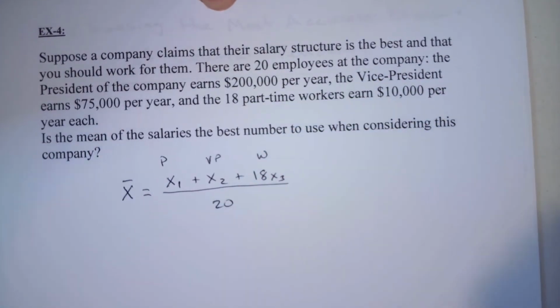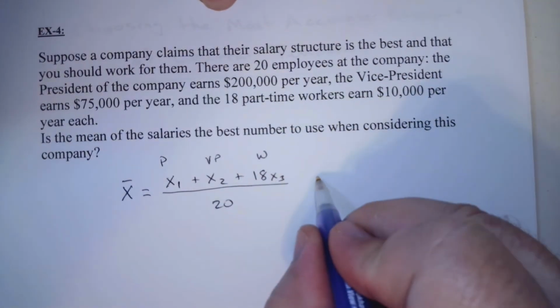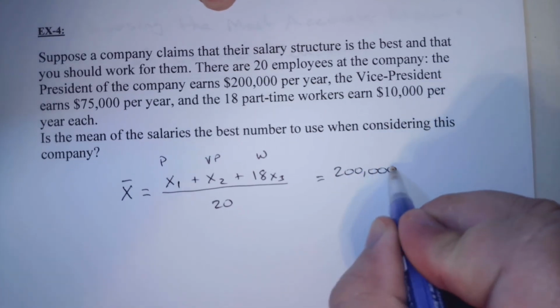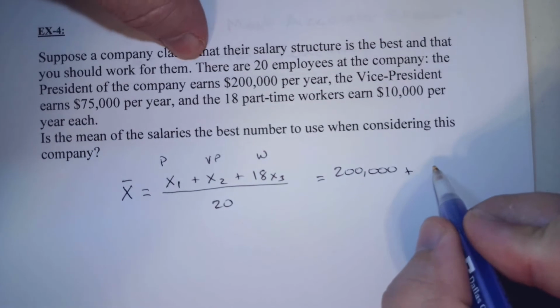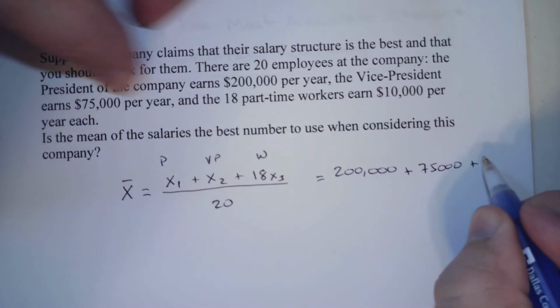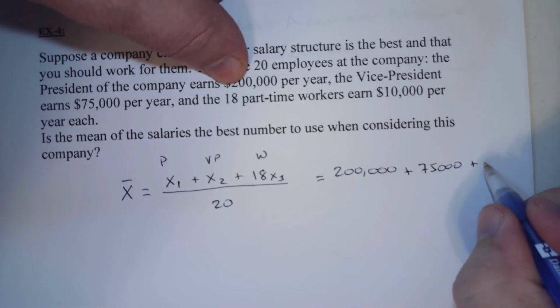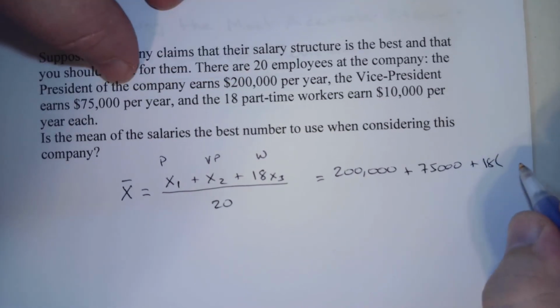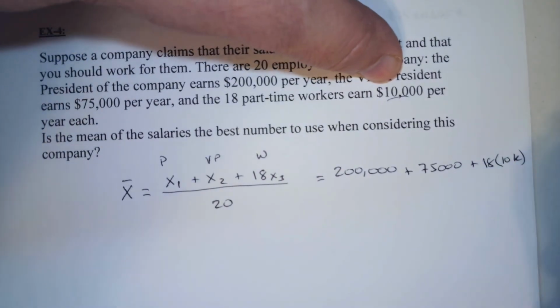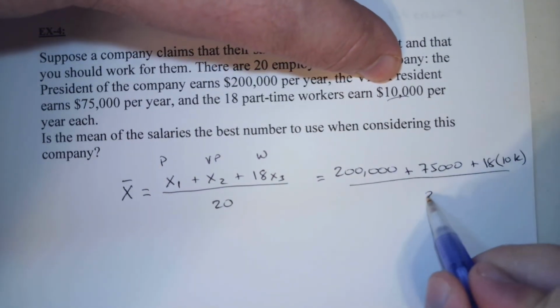All divided by 20. So we have 200,000 plus 75,000 plus 18 times 10,000, all divided by 20.